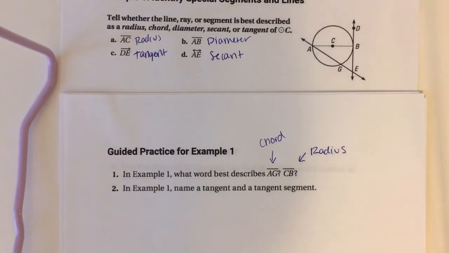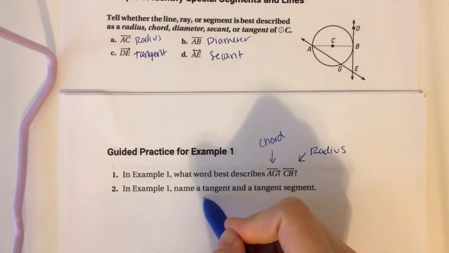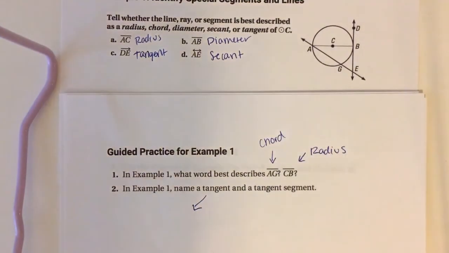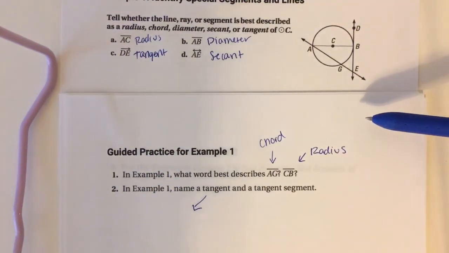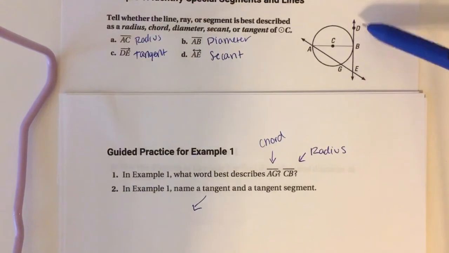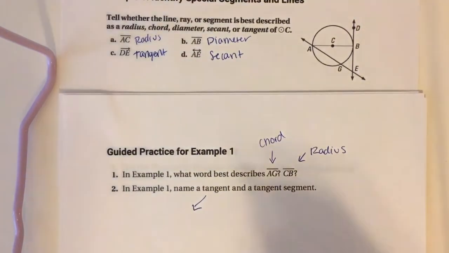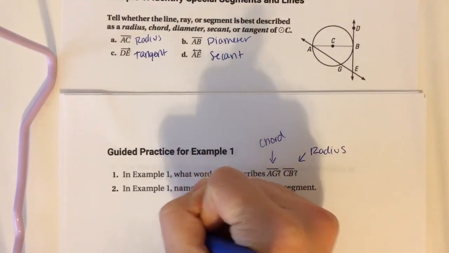And then for number 2 here, in example 1, name a tangent and a tangent segment. Well, a tangent is going to be a line. So we're going to look for a line that goes through just 1 point on the circle. And that line is going to be line DE. And remember, our notation for a line is we use 2 arrows.